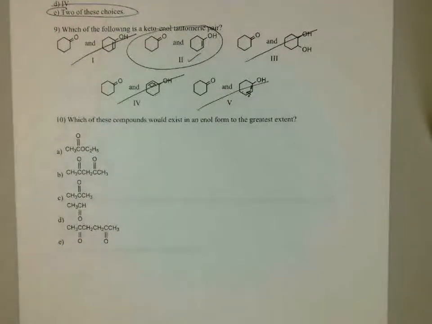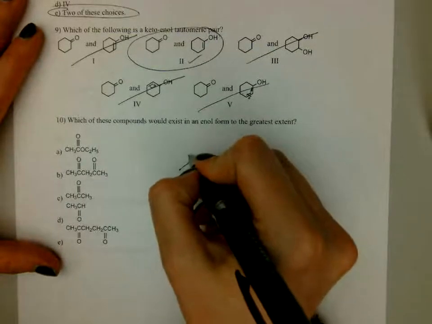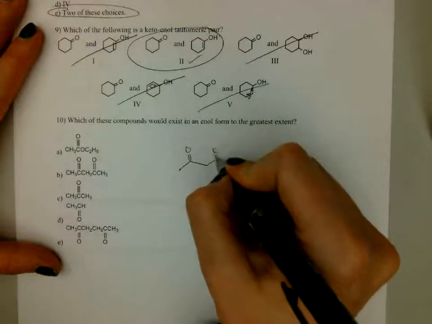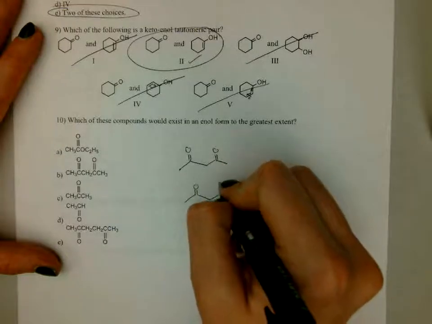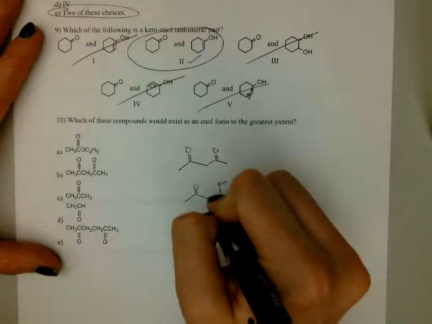Which of these compounds would exist in an enol form to the greatest extent? Okay, this is kind of a weird question, but basically it's asking which one would be more stable if it was in the enol form. And there's usually 2 instances where this comes up. If you have a diketone, really a diketone is happier and more stable in this form.